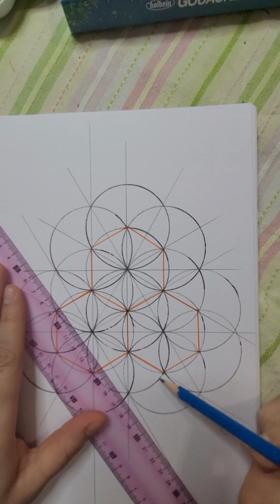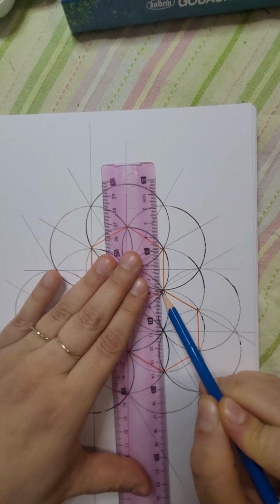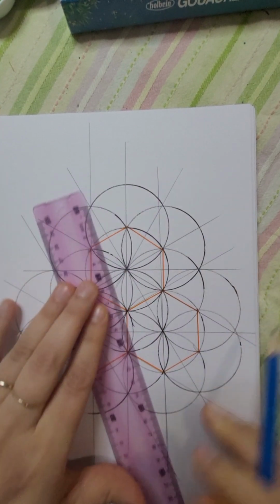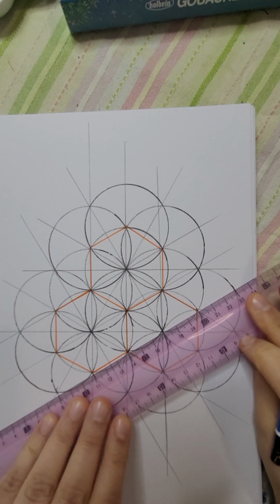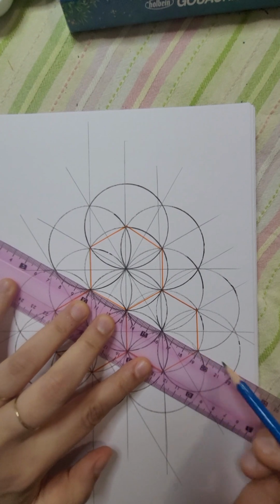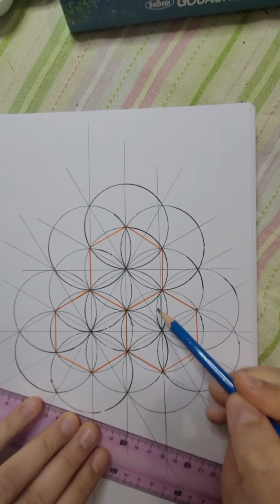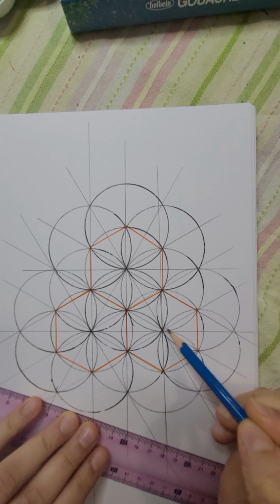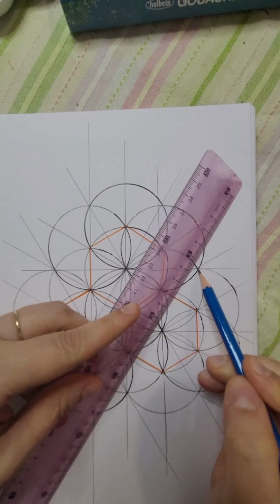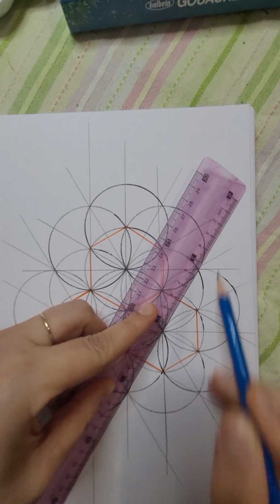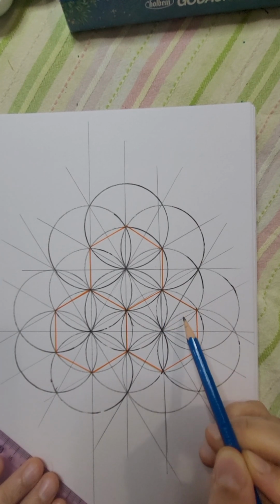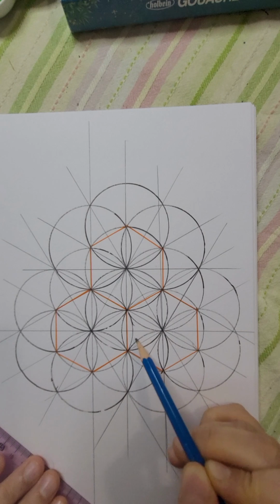And then again, with this one on the side, I'm going to do the same thing through the small petals. You can align them to make sure that they're lined up properly. Through the small petals. And then through the large petals. So 1, 2, 3, 4, 5, 6. Some of them are already done from previous lines. So now I have 12. 1, 2, 3, 4, 5, 6, 7, 8, 9, 10, 11, 12.